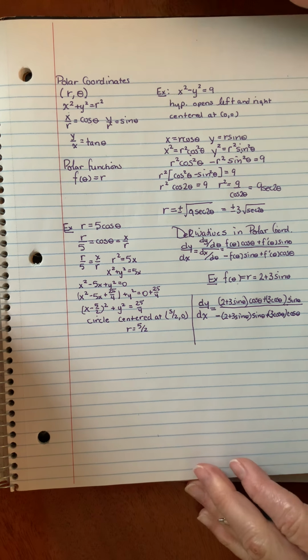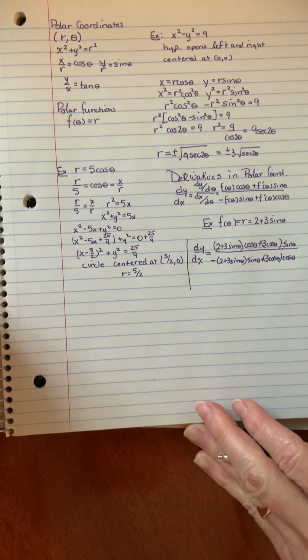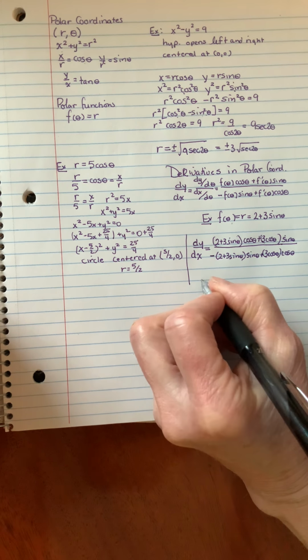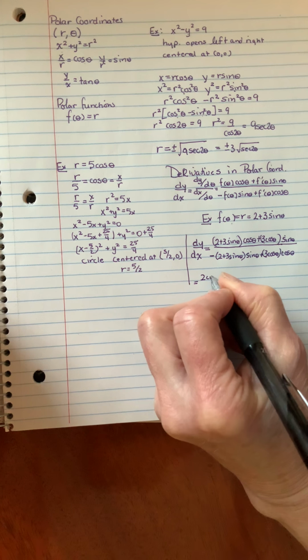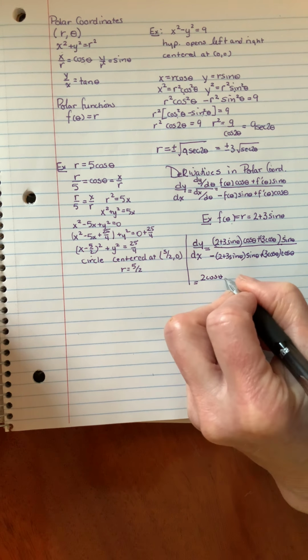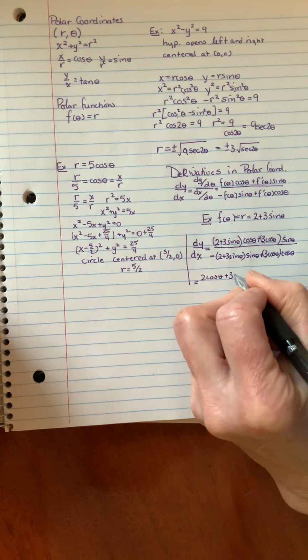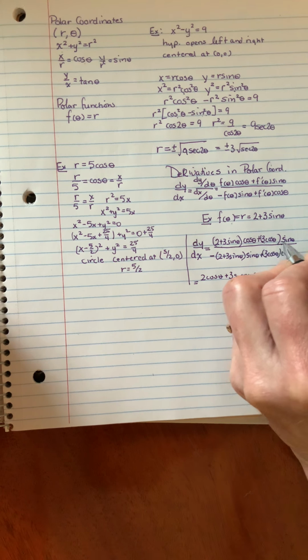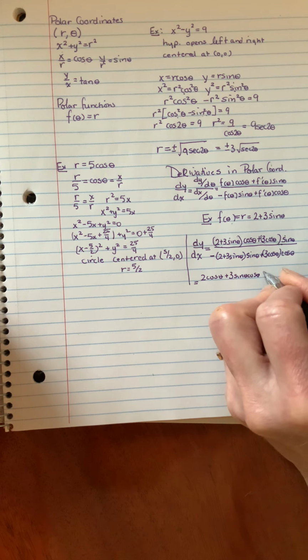The simplification, not too bad maybe. Let's take this: it's equal to 2 cosine theta plus 3 sine theta cosine theta, and then plus 3 sine theta cosine theta.